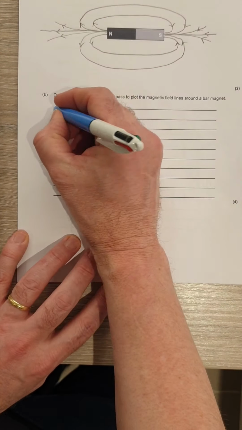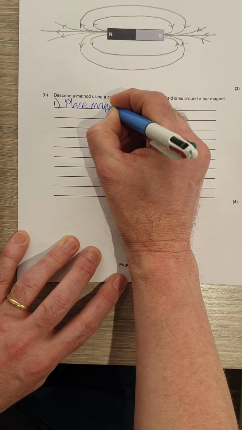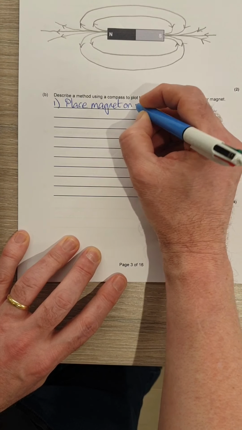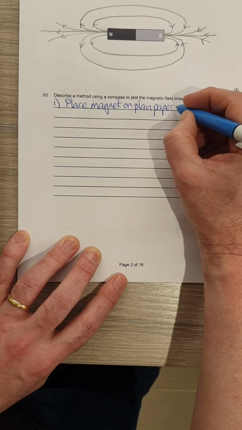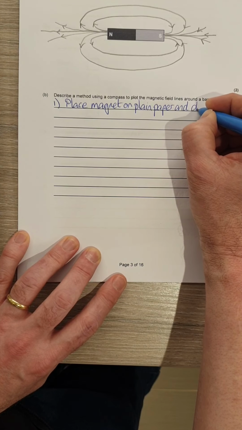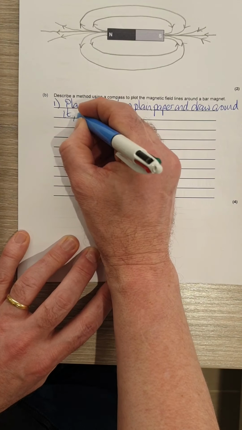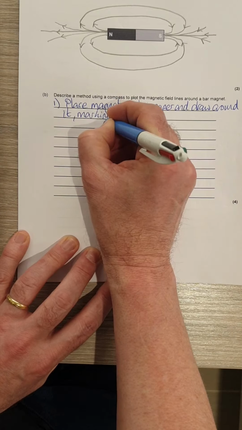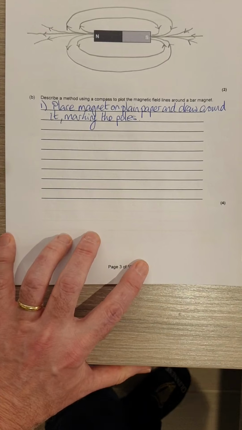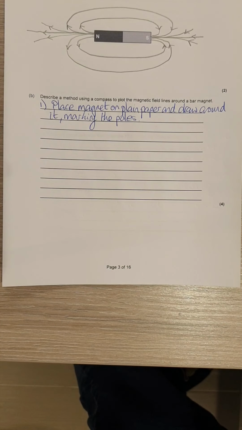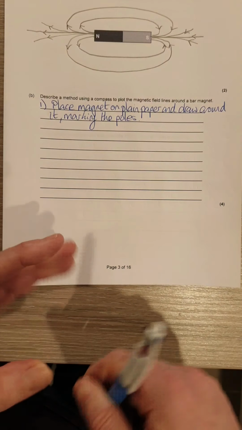So what we need to do is, number 1, place the magnet on plain paper and draw around it, marking the poles. That's so that when we remove the magnet, we're able to put it back in the same position.